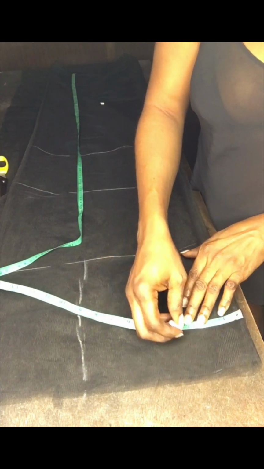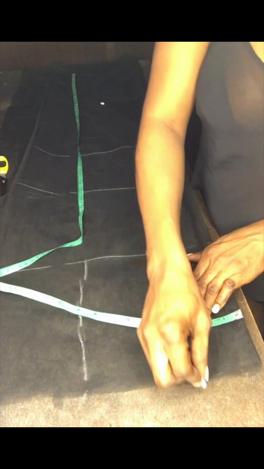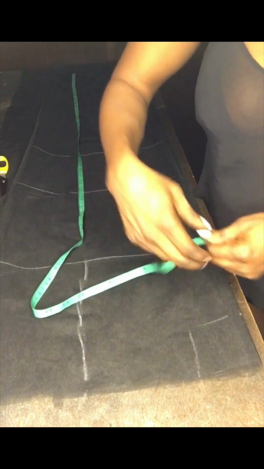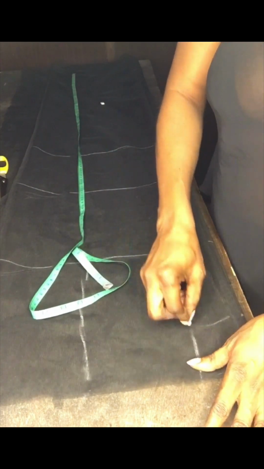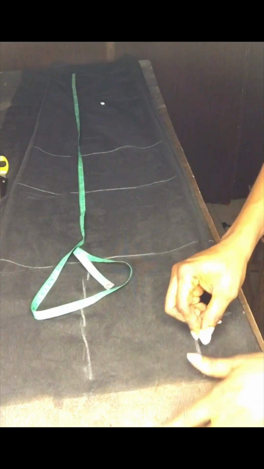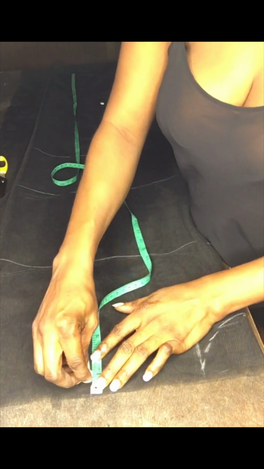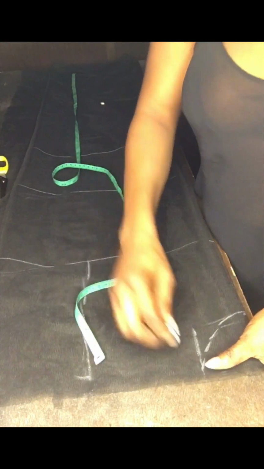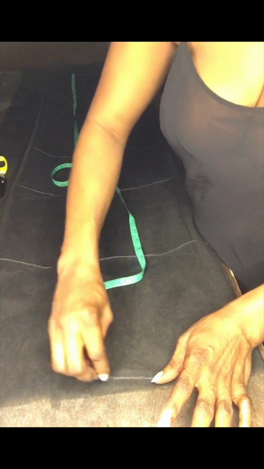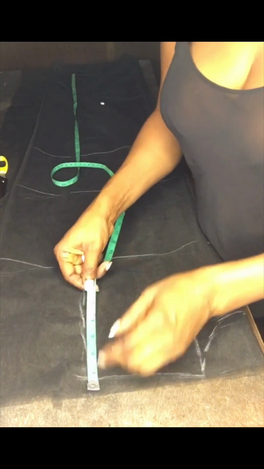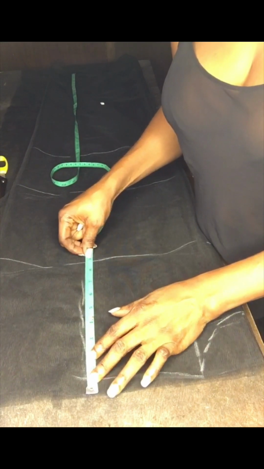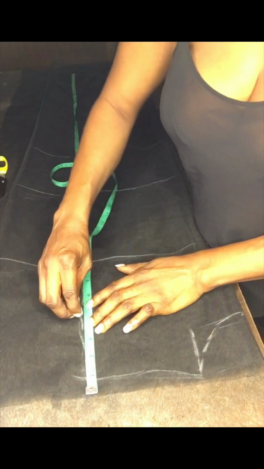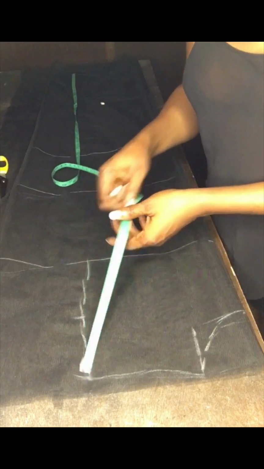So my neck length for this shirt is 3 inches. That is, I'm taking 3 by 3 inches for the neck of this dress, but the back part is going to be 1 inch by 1 inch depth by 3 inches length. So I came down by 0.75 for my shoulder slope.